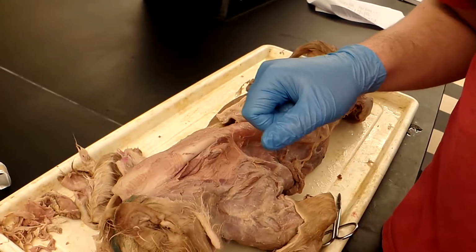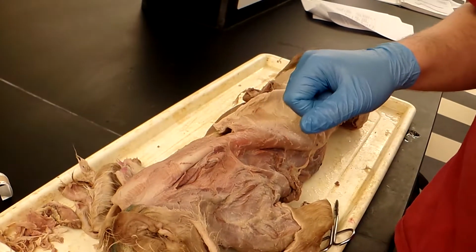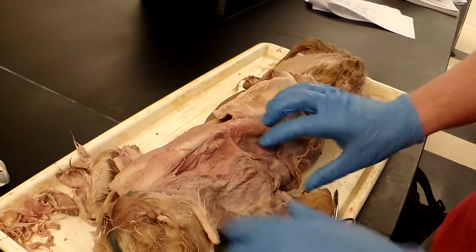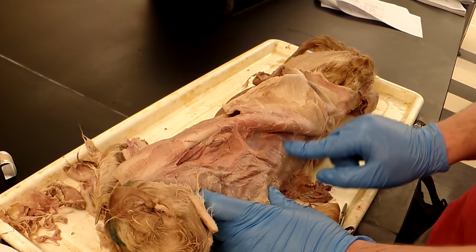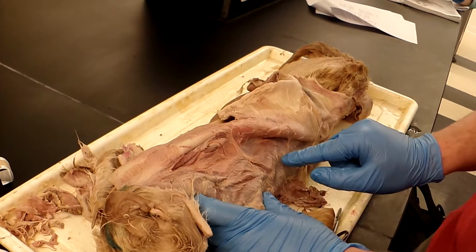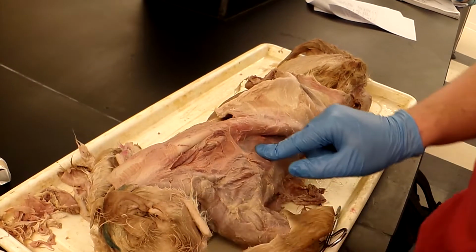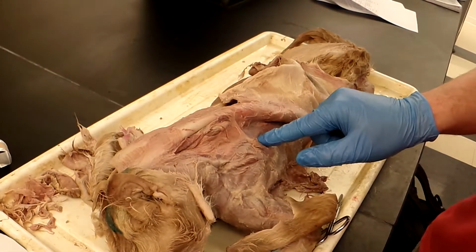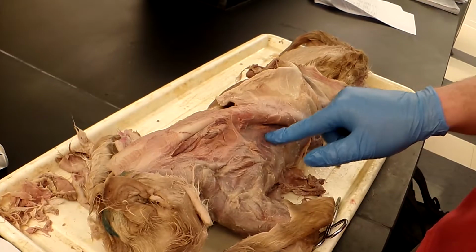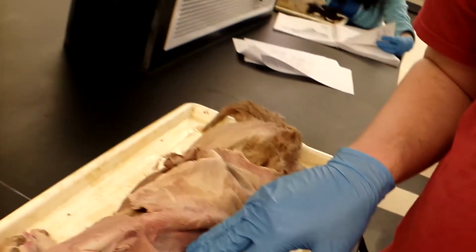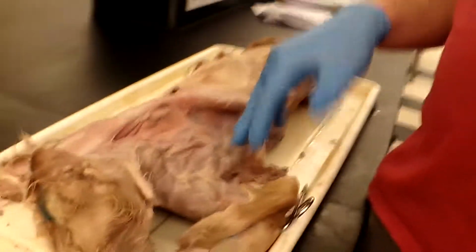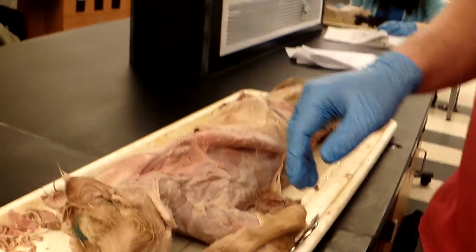Finally, the latissimus dorsi is located down here. It would be this one, right here, behind the leg. The origin is the spinous process of last thoracic and lumbar vertebrae. The insertion is the humerus, and the function is the retraction that elevates the humerus.